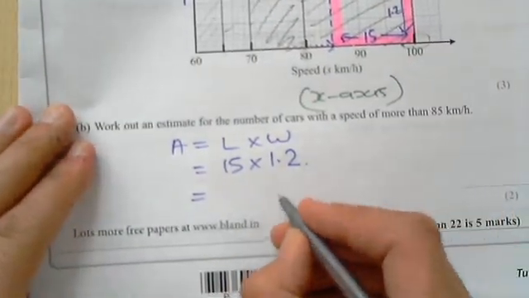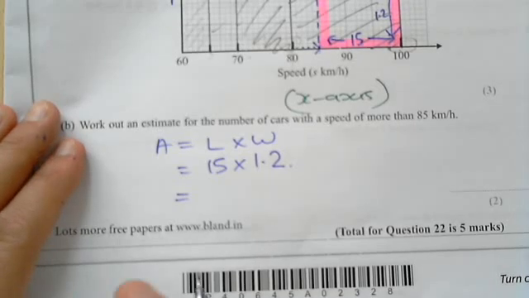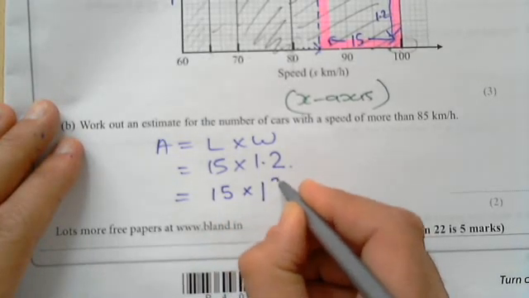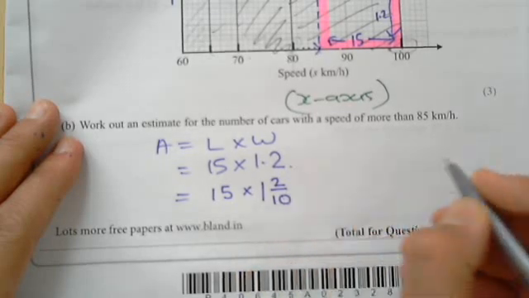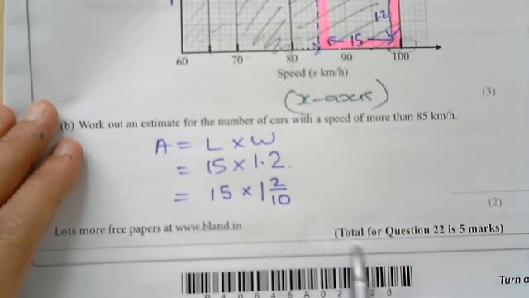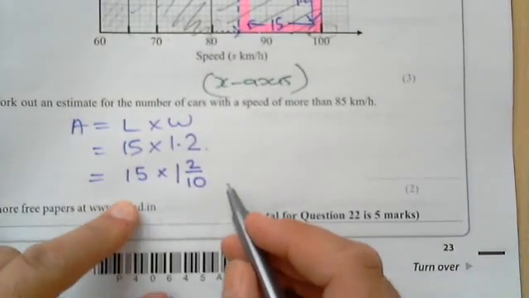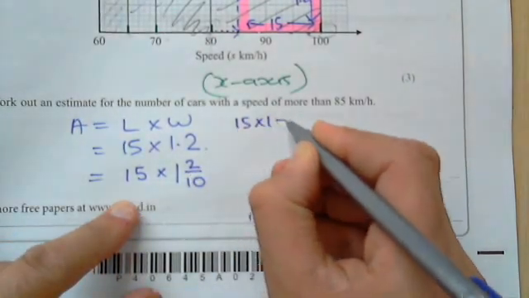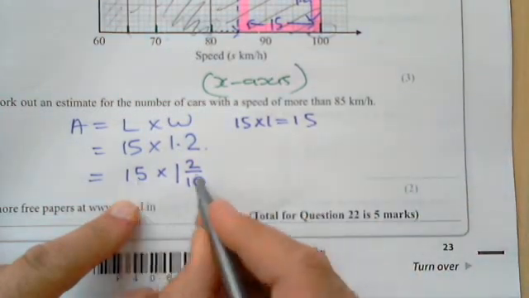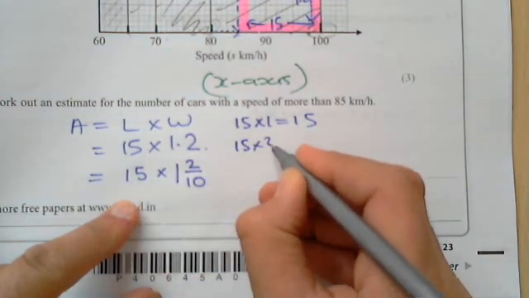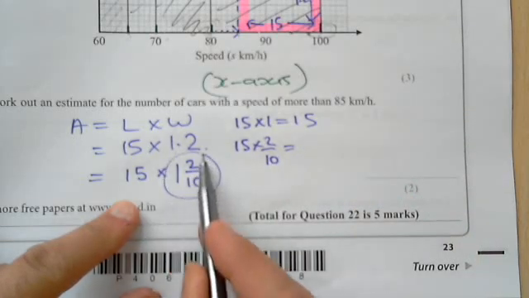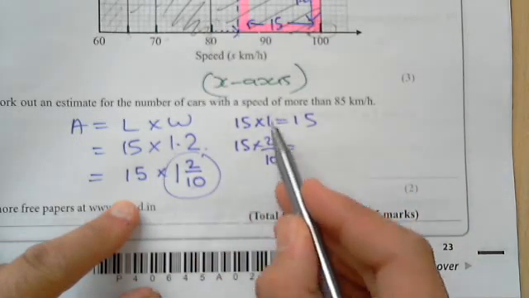Let's split that up into two parts. 15 times 1.2 can be done as 15 times 1 and 2/10. So we can think of a way to do this decimal question. We do 15 times 1, which is 15. Then 15 times 2/10. So we're breaking down this decimal number into a fraction, and breaking the fraction down into two parts.